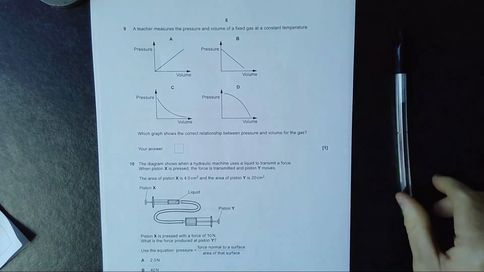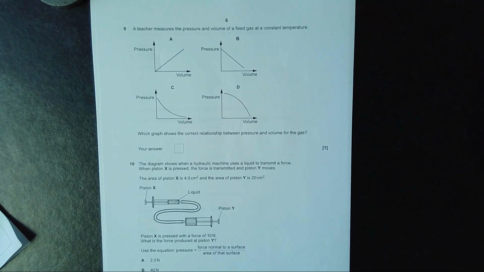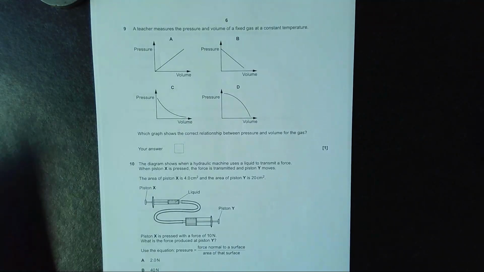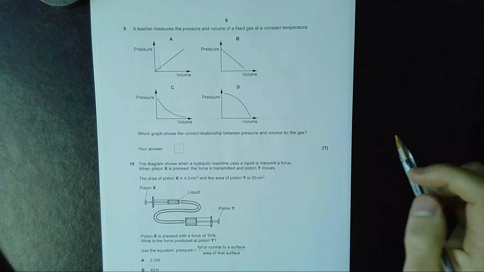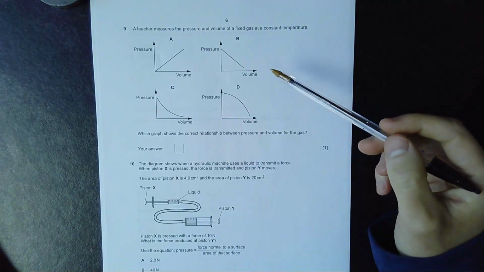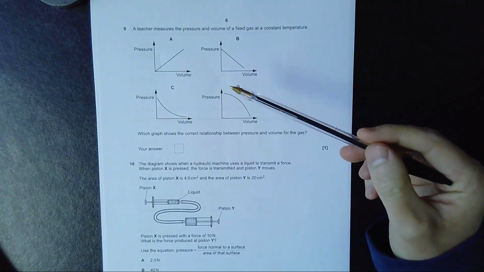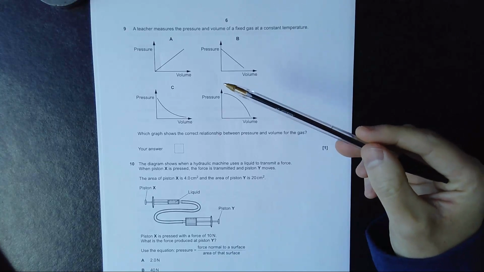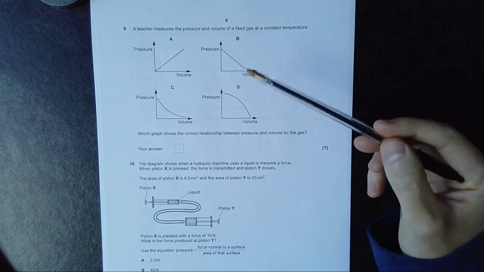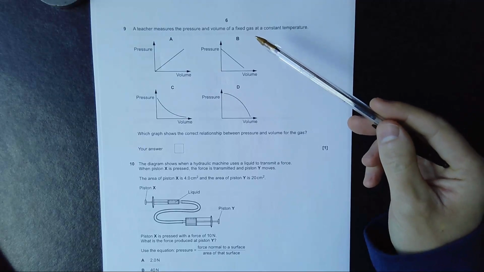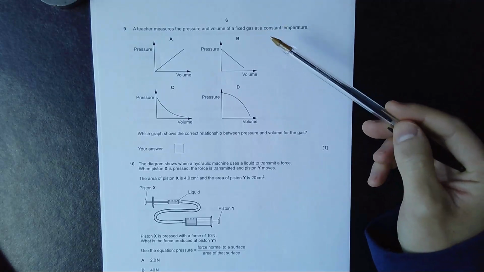Okay, we're going to have a look at question 9 to 15 now from the multiple choice. So question 9, we've got to identify the correct graph of how pressure varies with volume for a fixed amount of gas, mass of gas at a constant temperature.